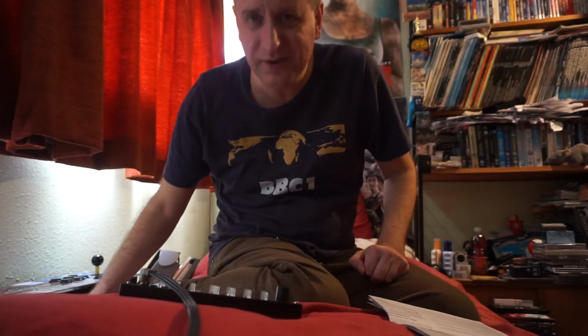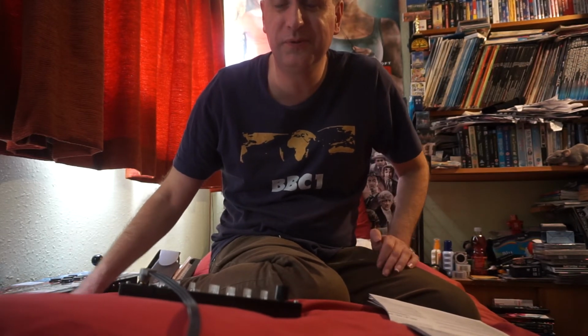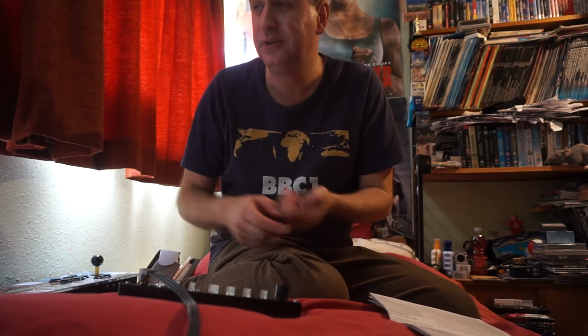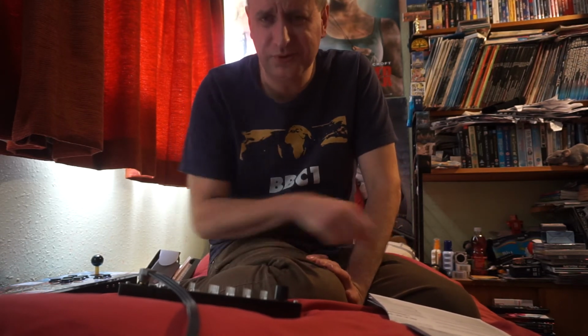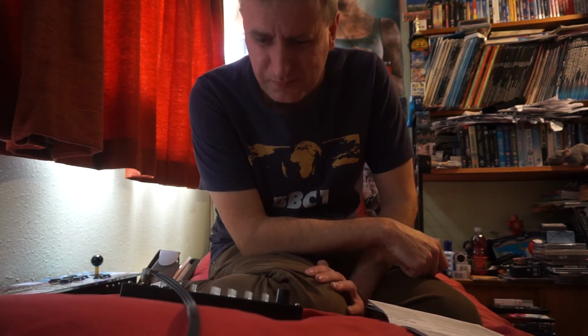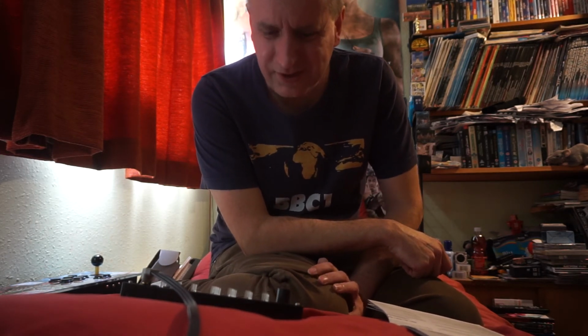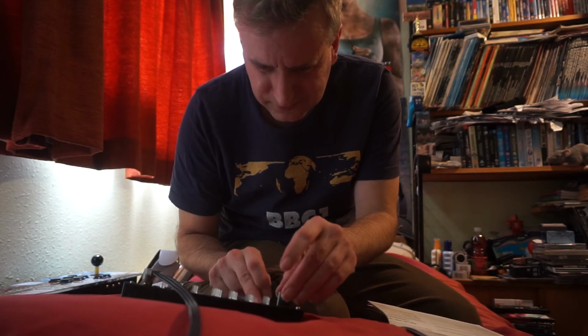Also over here I've got a modern digital filter guitar pedal, and with that you can apply delay, you can do pitch control, all sorts of weird and wonderful things, but it's amazing. It is really amazing.